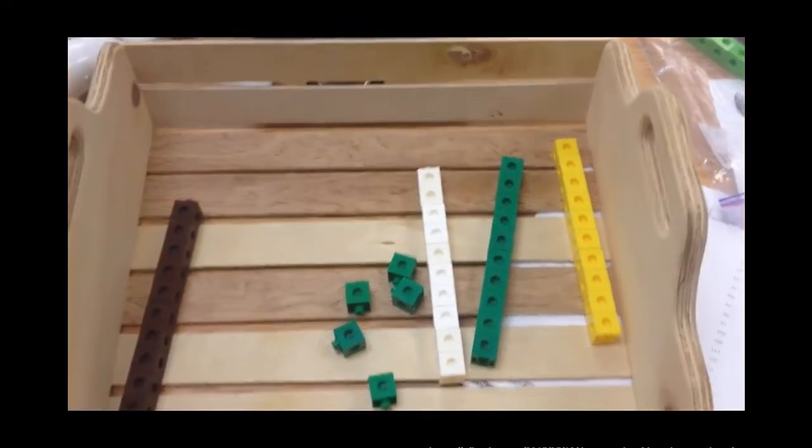Go ahead, write your number down. So we're looking to see who has 45 on their paper.